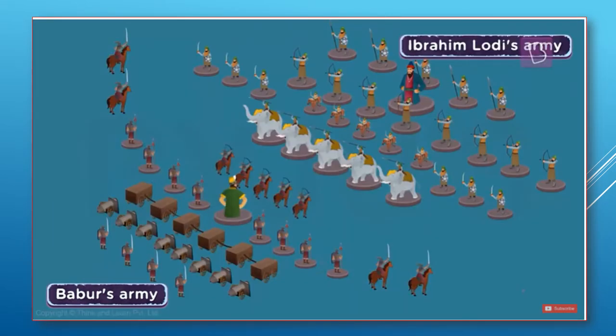Now this picture clearly shows the difference between Babur's army and Abraham Lodi's army. You can see Abraham Lodi has more elephants in his army and lots of soldiers, whereas he has horses also, and you can see lots of weapons. Whereas Babur has more horses and a special weapon that he is going to surprise Abraham Lodi with, these cannons, which will be using gunpowder.